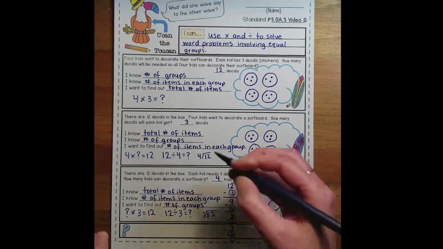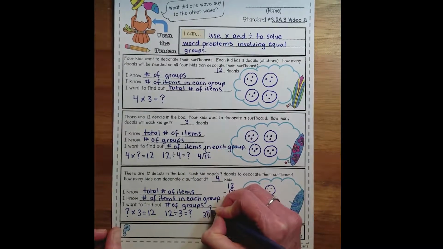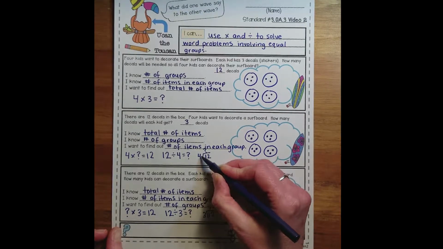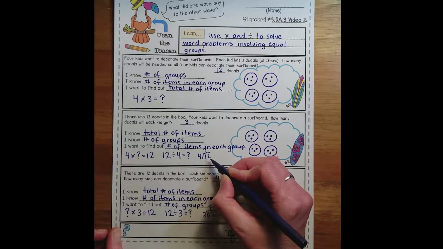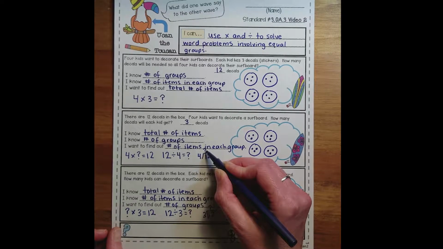Guess what? You put it on top. And you read it like this. Always read the total number of items first that are inside. So I would read this 12 divided by 4 is going to give me something.